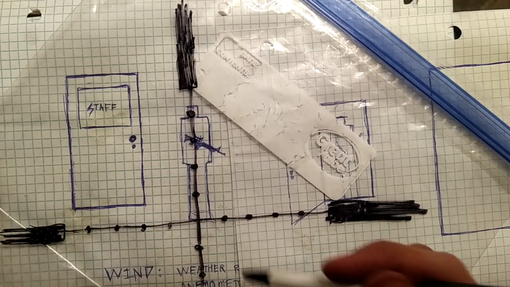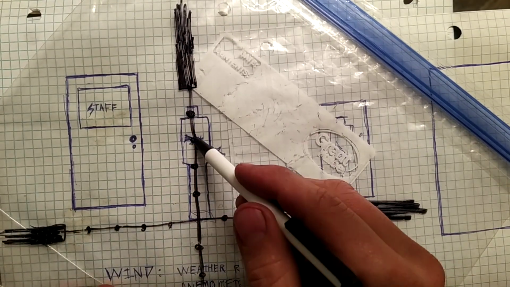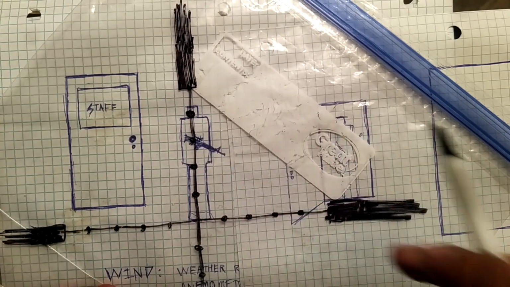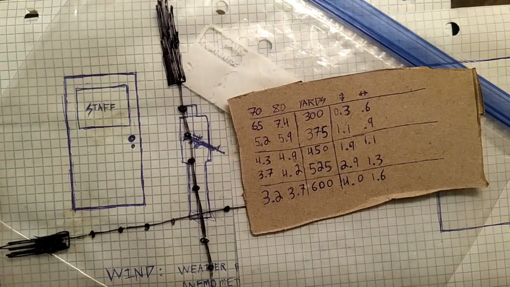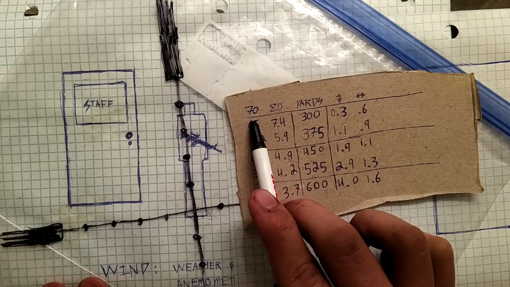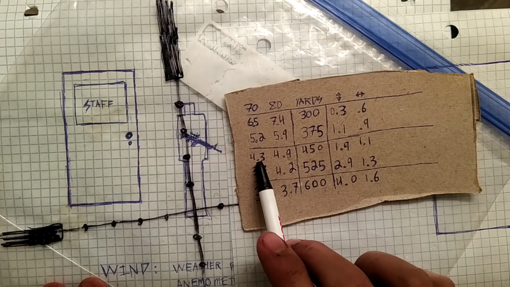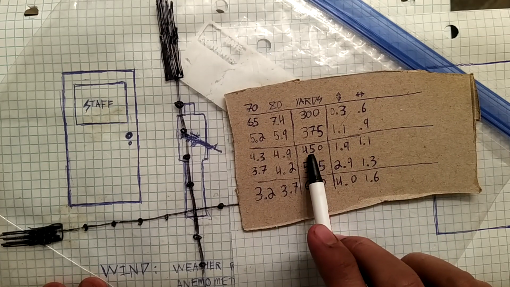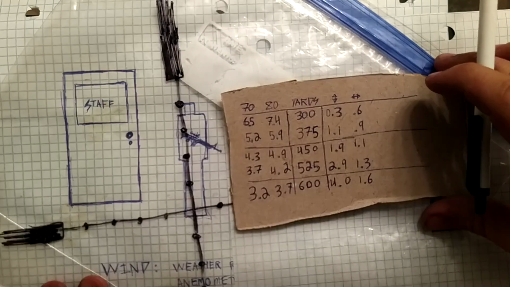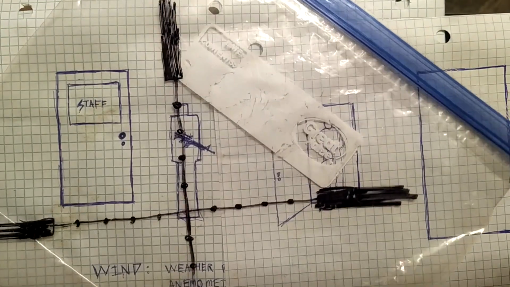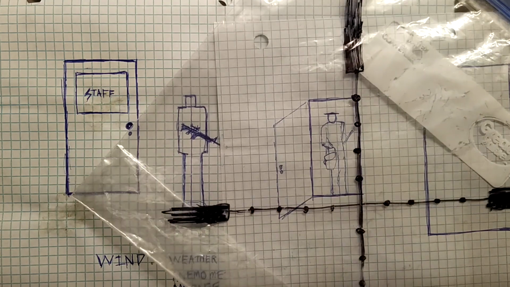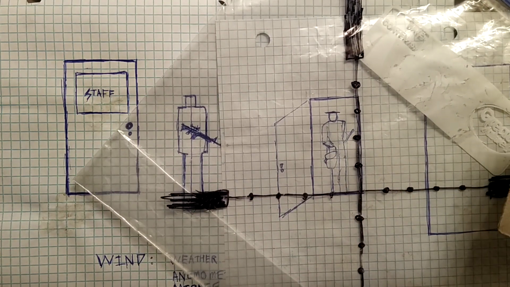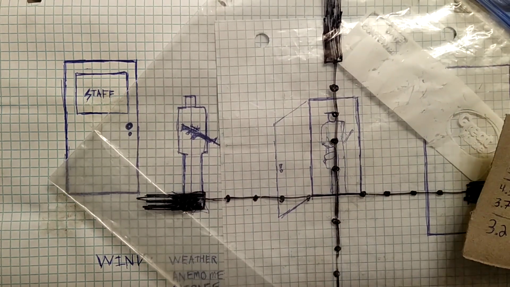So we have a target, and he's 1, 2, 3, 4, let's say 4.3. We look on our dope card, 70-inch target, 4.3. Okay, there you go. This target is 450 yards away. All right, let's go to the second one. How tall is the target?